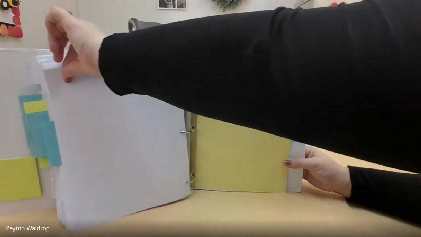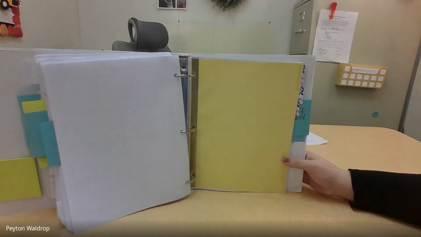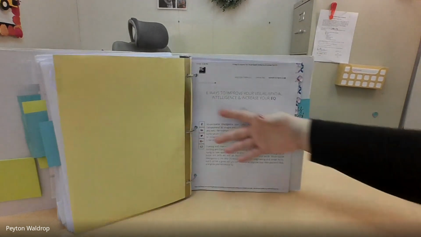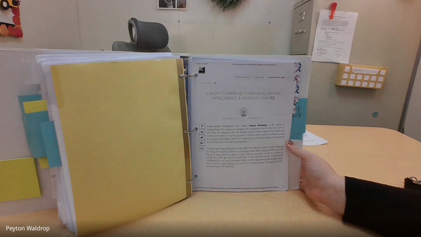All right. So my last section is visuospatial function. My preventative resource is 6 ways to improve your visual spatial intelligence and increase your EQ.